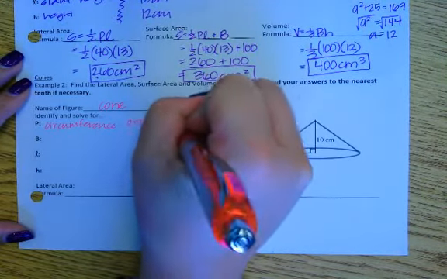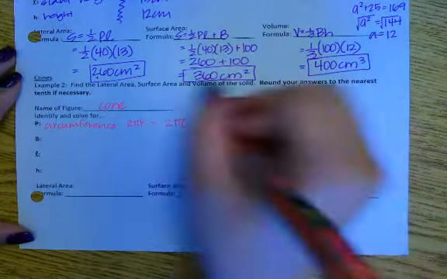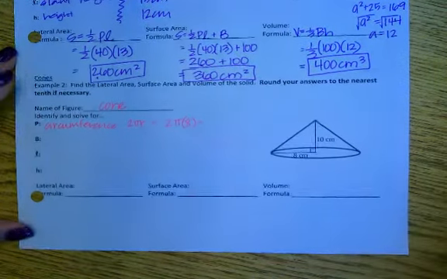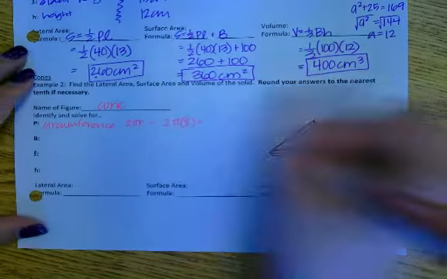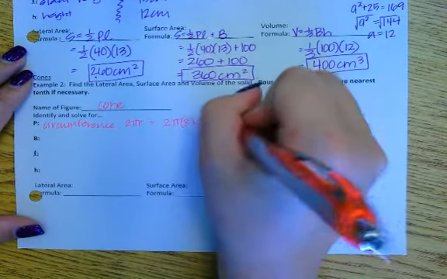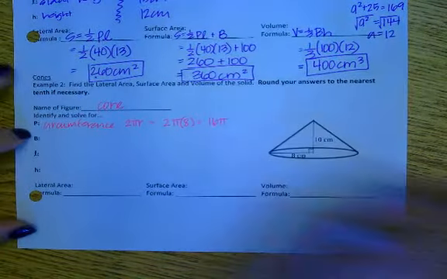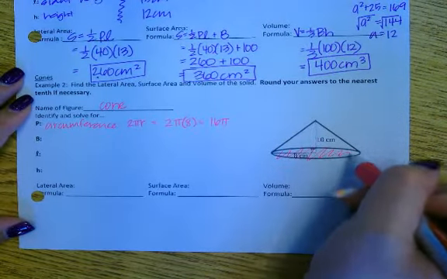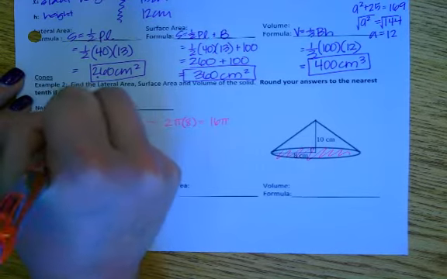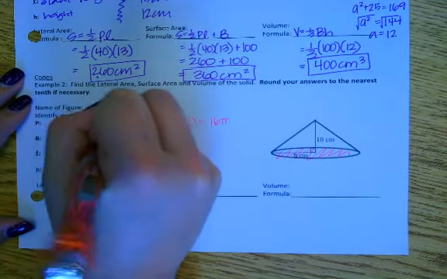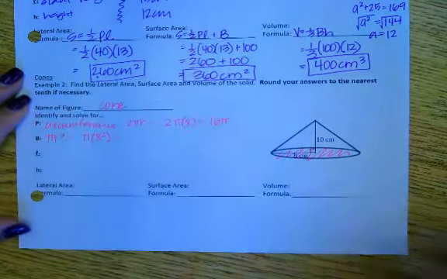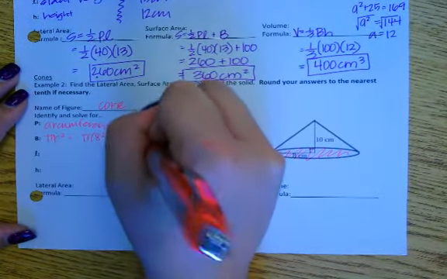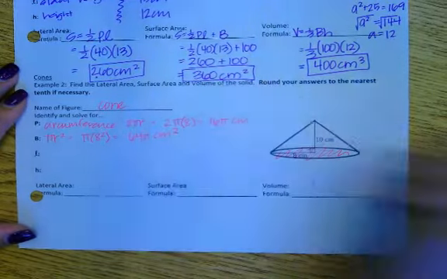Okay, so let's solve for that. 2 pi and our radius is 8. So in terms of pi, what's our circumference or our perimeter? 16 pi. Okay, area of our base. How do we find the area of a circle? Pi r squared. Okay, so we have pi 8 squared. Leaving it in terms of pi, what do we have? 64 pi, don't forget your unit, centimeters squared.